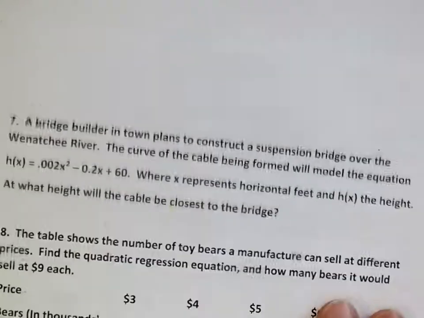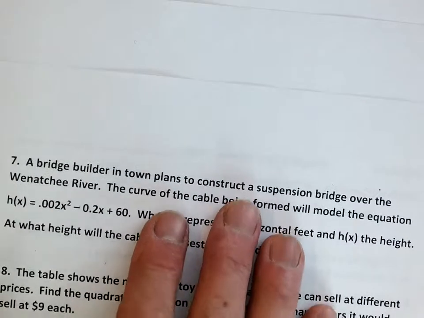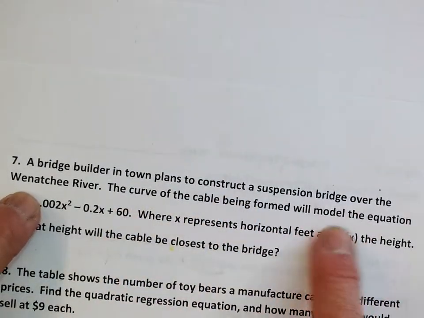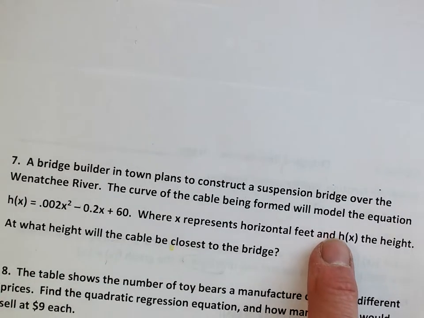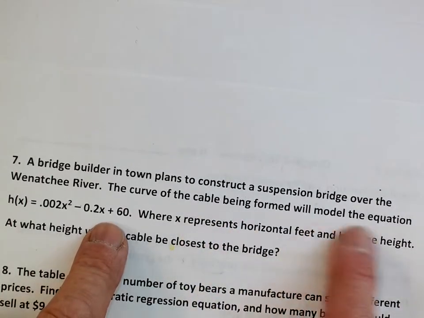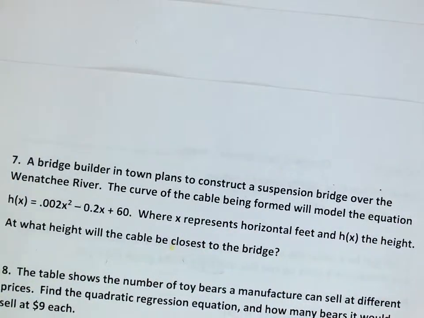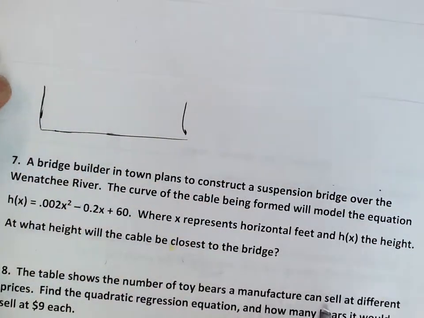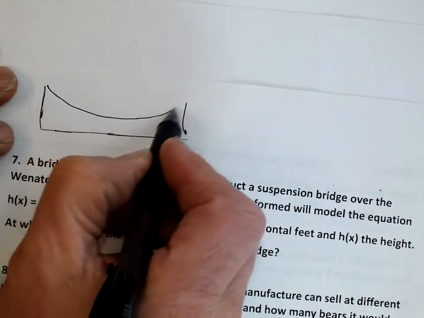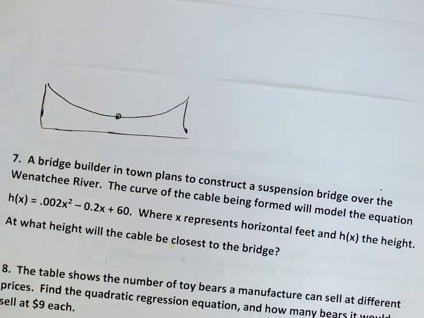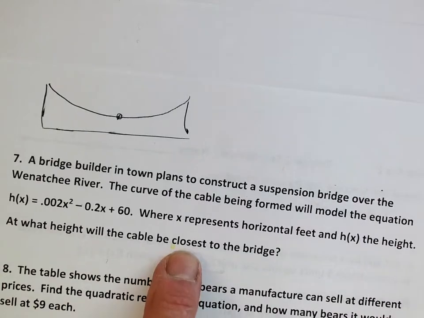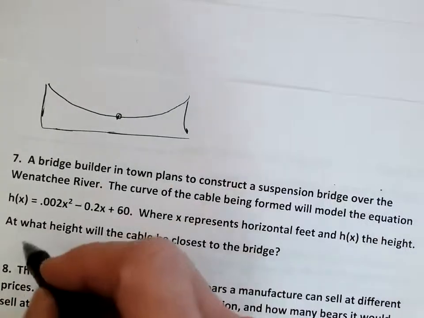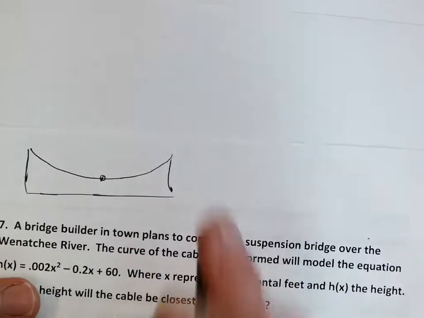All right, 7. So to take a look at 7, what I'm going to do is read it first. A bridge builder in town plans to construct a suspension bridge over the Wenatchee River, okay? The curve of the cable being formed will model this equation. So it kind of looks something like this, okay? If I just draw a picture, right? We got a cable bridge, it's going to go something like that, right? So what I'm probably looking for is the vertex, right? At what height will the cable be closest to the bridge? Probably the vertex, okay?